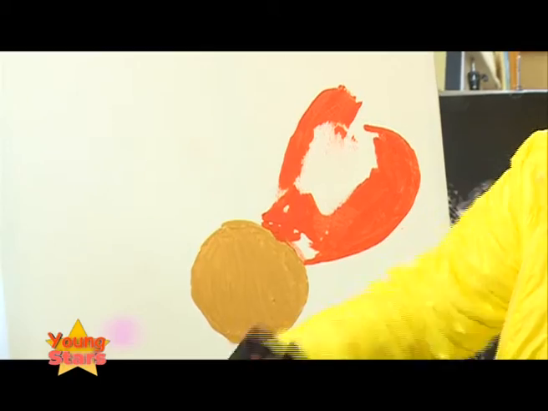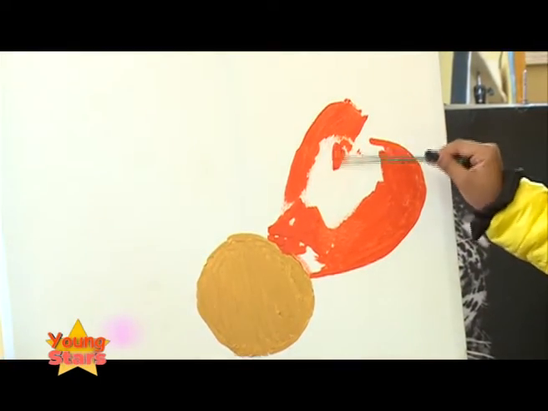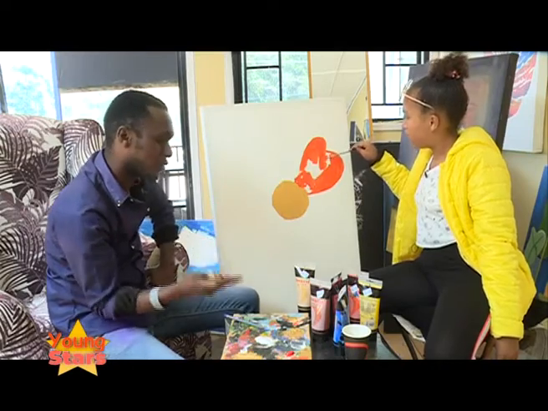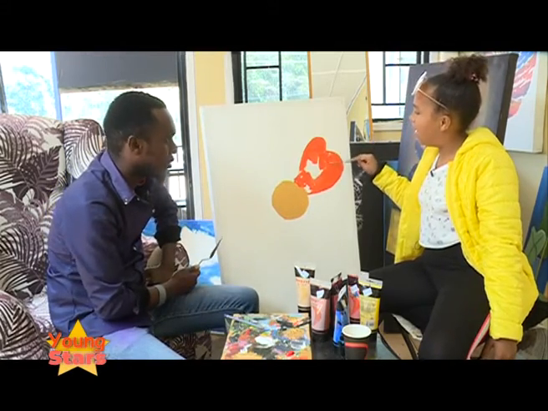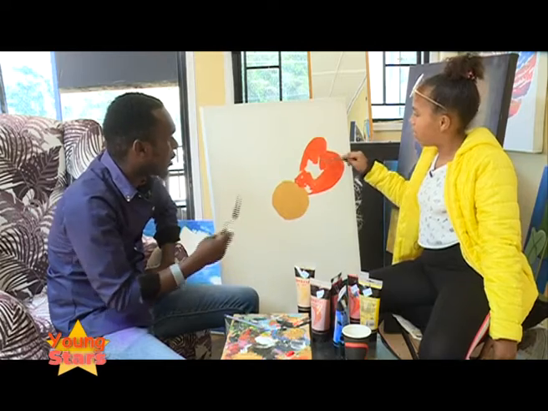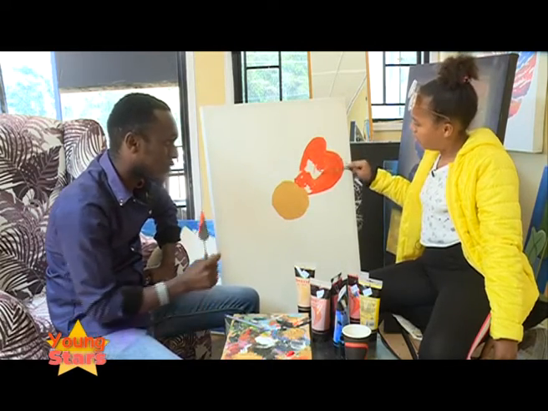When you work on an art piece, you start to appreciate the details on that art piece because you have to transfer it from either your memory or from a photo to a canvas. So it gives you that opportunity to appreciate the small details.